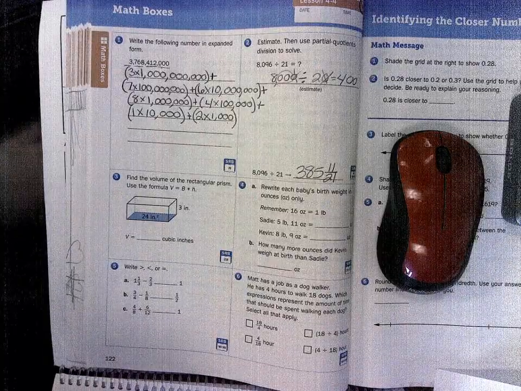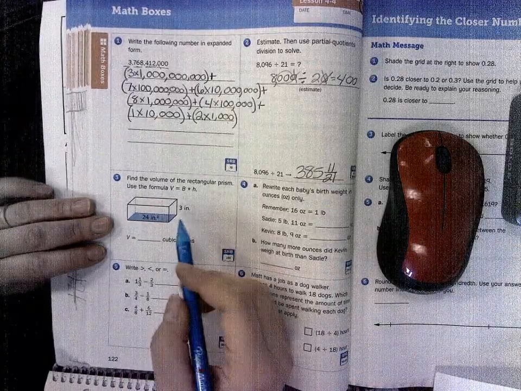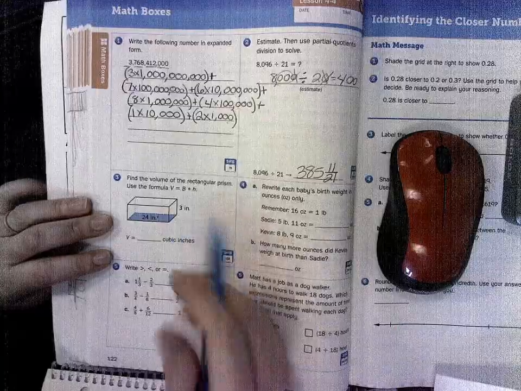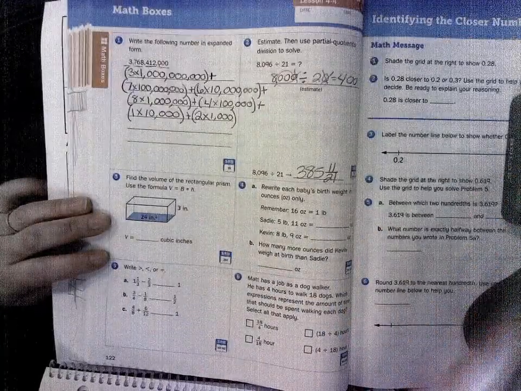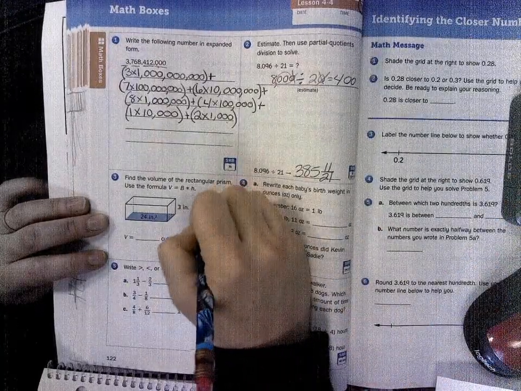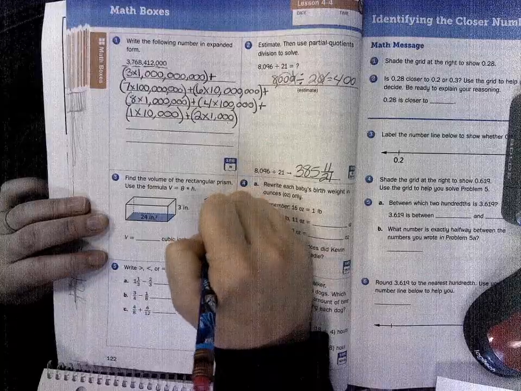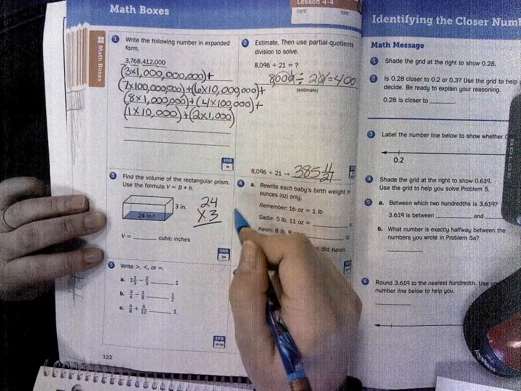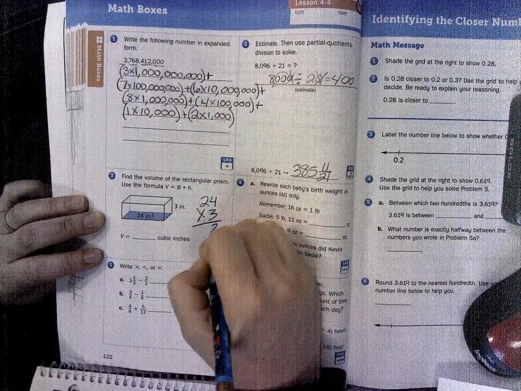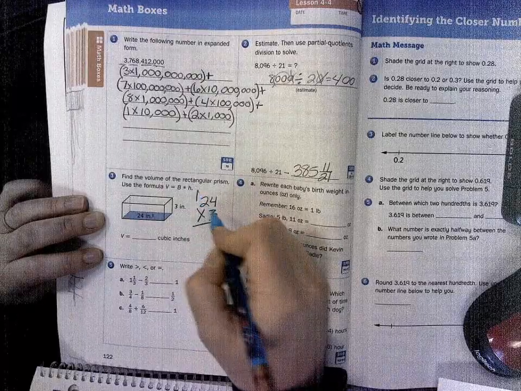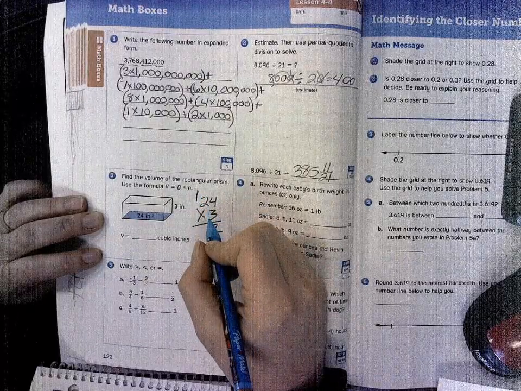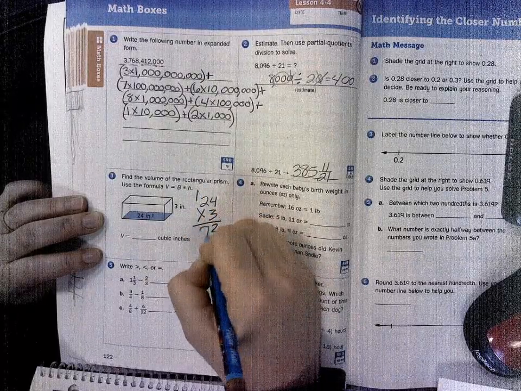Alright, find the volume of the rectangular prism. It's just base times height, which is kind of nice sometimes when you only have one step. 24 times 3. All you're going to do is multiply that 24 and that 3. 4 times 3 is 12. Regroup the 1. 3 times 2 is 6 plus 1 is 7.